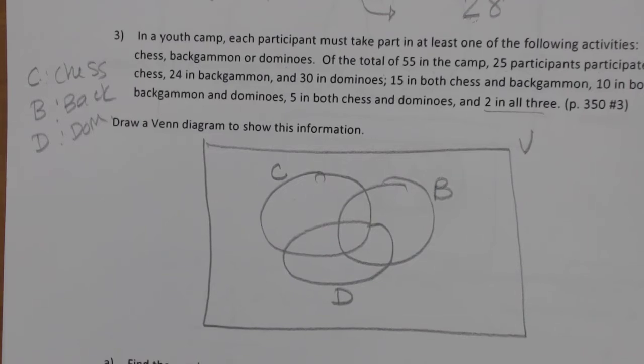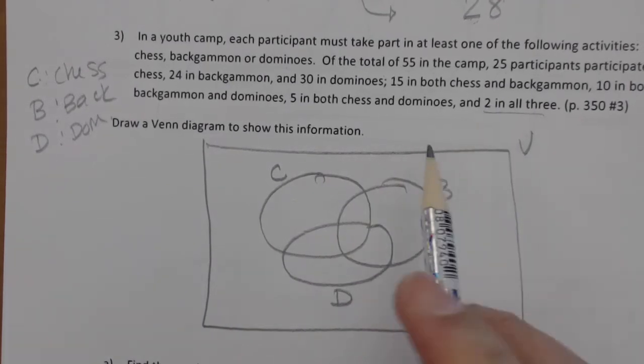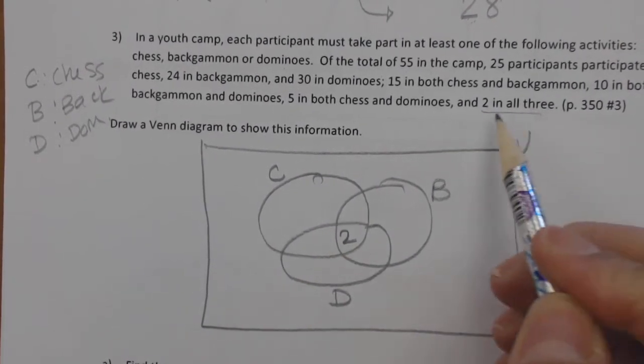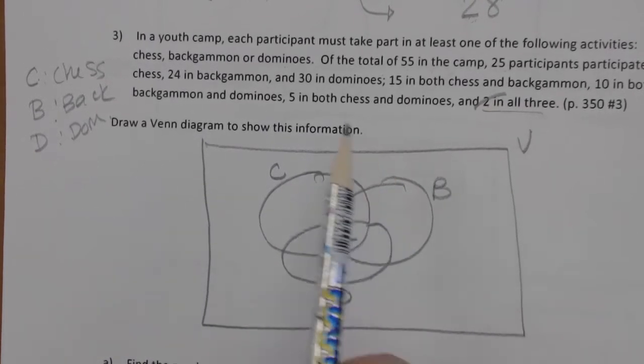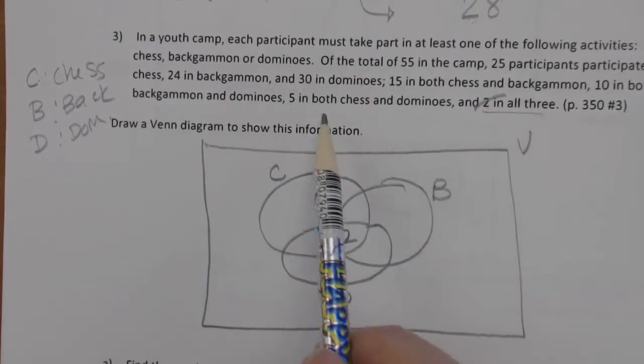Okay, so let's start. You got it, in the middle. 2 are in all 3. So here's the 2. So that's a check. Okay, let's go. And now I'm just going to work my way back up.